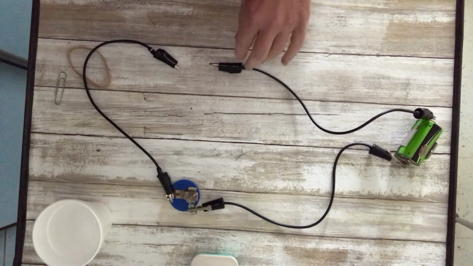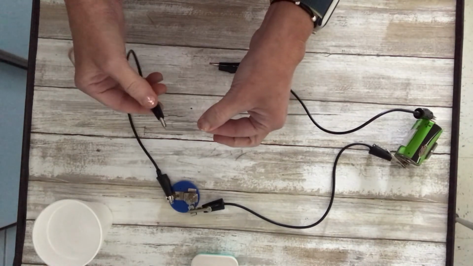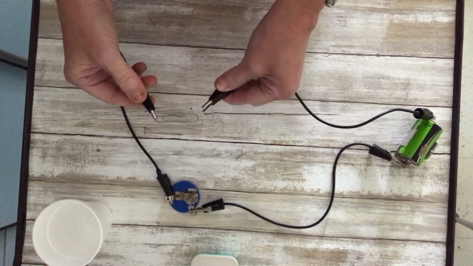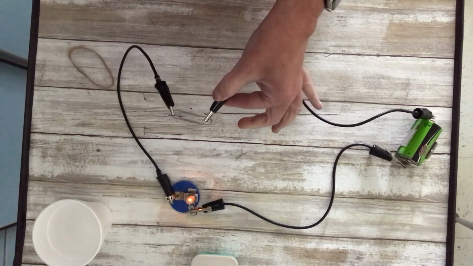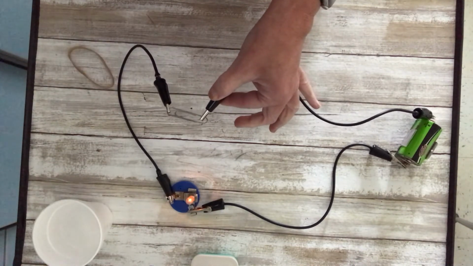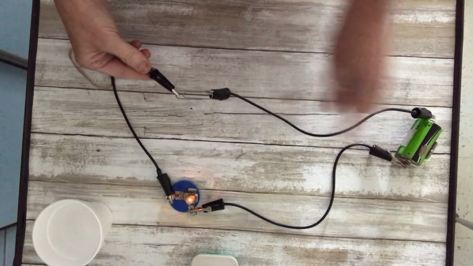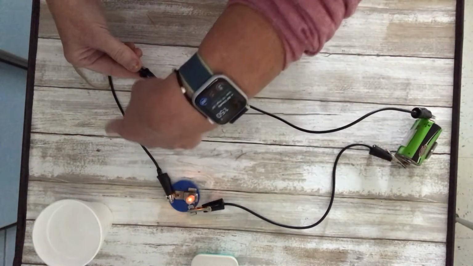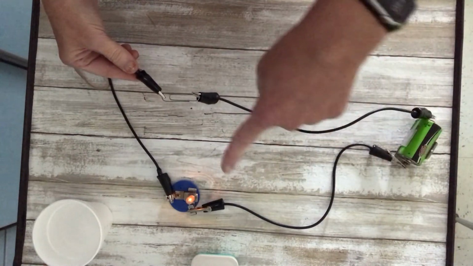Now we're going to try this metal paper clip. So I'm going to connect on each side. There we go. We have light. So what does that mean? Well, that means that metal is a conductor. It allowed the energy to pass through the battery, through the light, and it just continues that circle of energy.